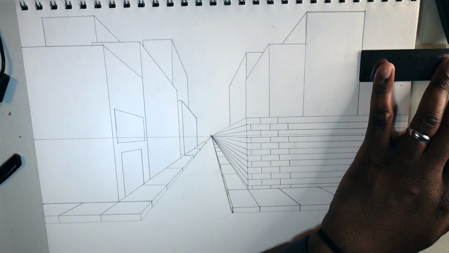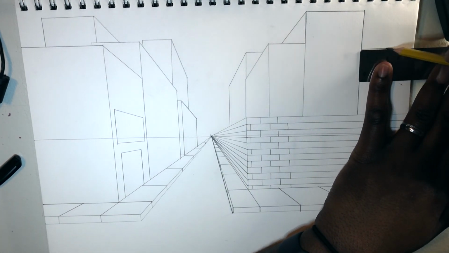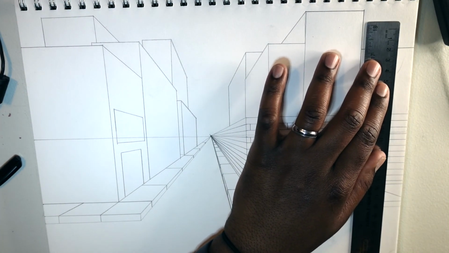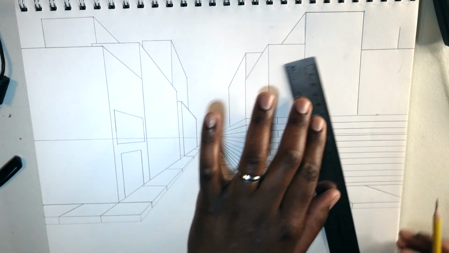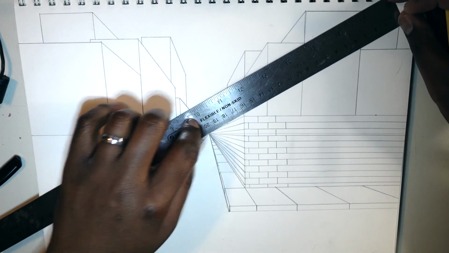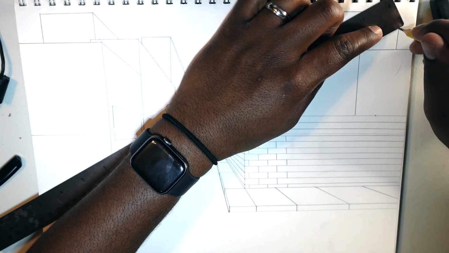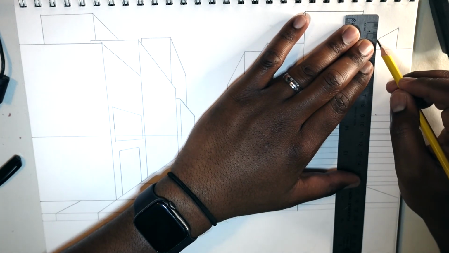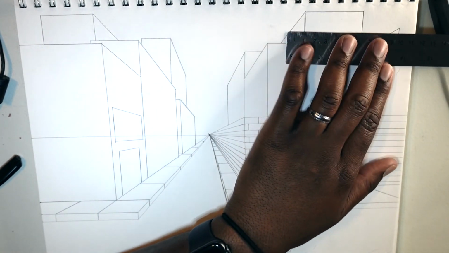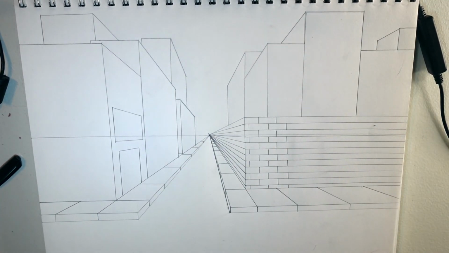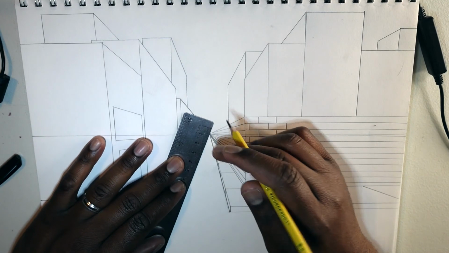And then I will make one more building here in the back so that you may see. And then you can draw the double lines that come down the road.